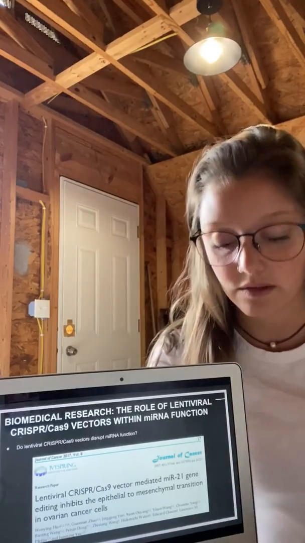So that's another reason why I was intrigued by this: what factors go into this, and what factors can be removed to improve outcomes, because most times ovarian cancer doesn't get diagnosed until it's too late, so what can be done to fix this. So they're performing this experiment to see if CRISPR-Cas9 can disrupt that microRNA function and inhibit cancer cell growth.